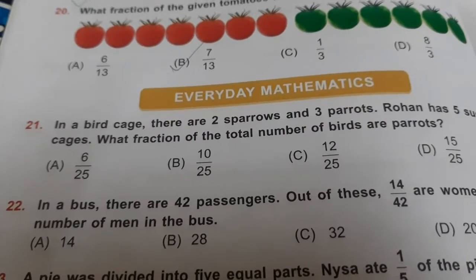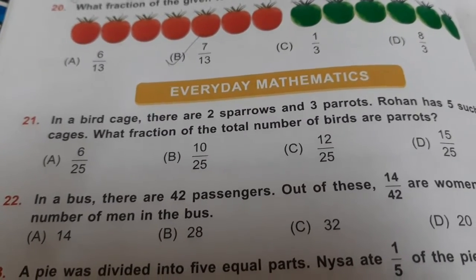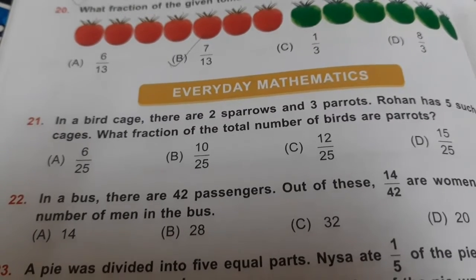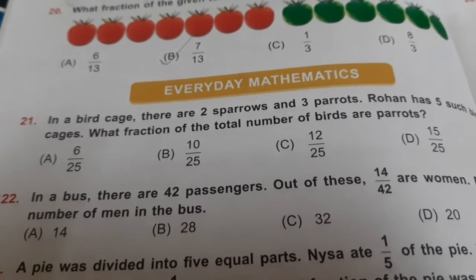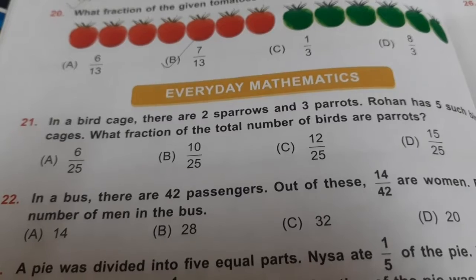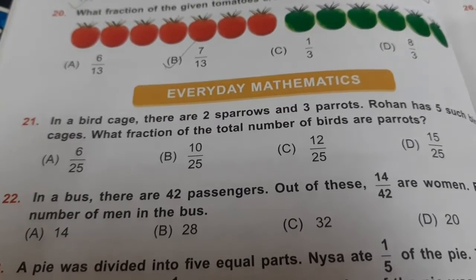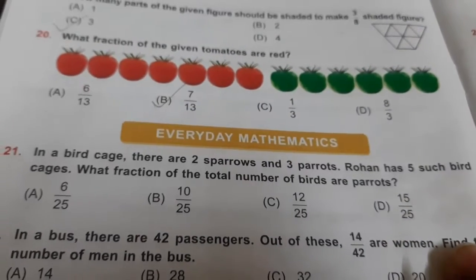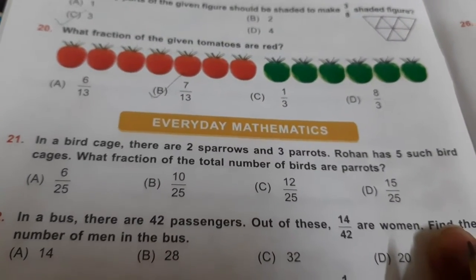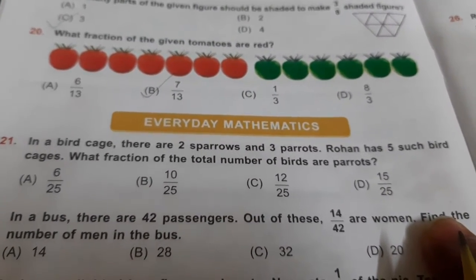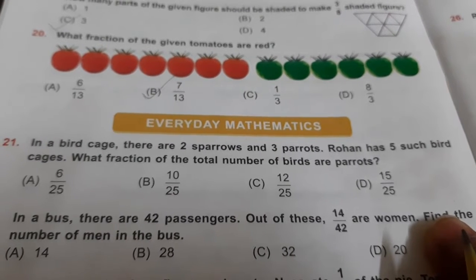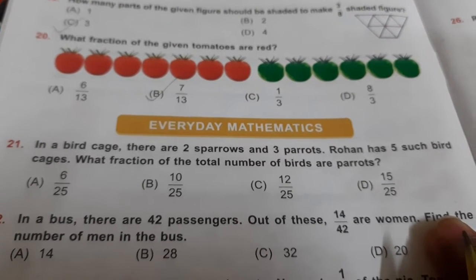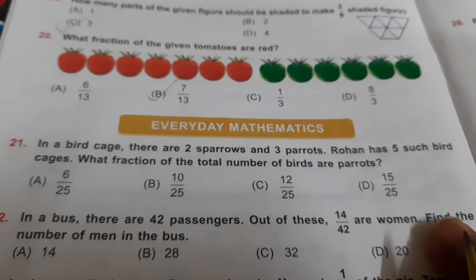Let us move to the next section, everyday mathematics of this particular chapter. Question number 21. In a bird cage, there are 2 sparrows and 3 parrots. Rohan has 5 such bird cages. What fraction of the total number of birds are parrots? So, one cage has 2 sparrows and 3 parrots.